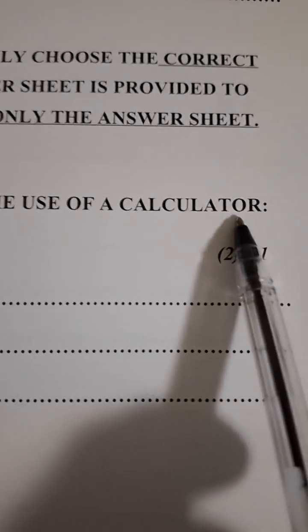I just wanted to grab my calculator so that it's available for use. I'll put this on the side. Let's come in here. Okay, guys, we have a few questions here. The very first question says, simplify the following without the use of a calculator.